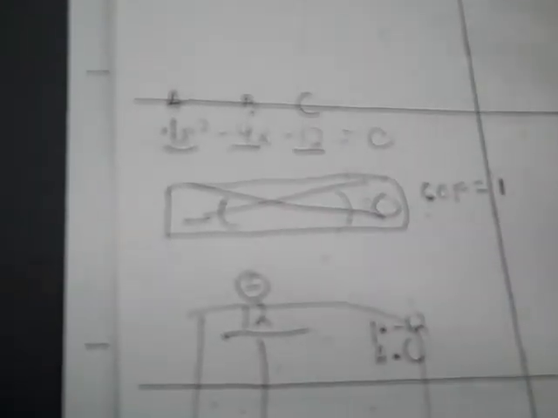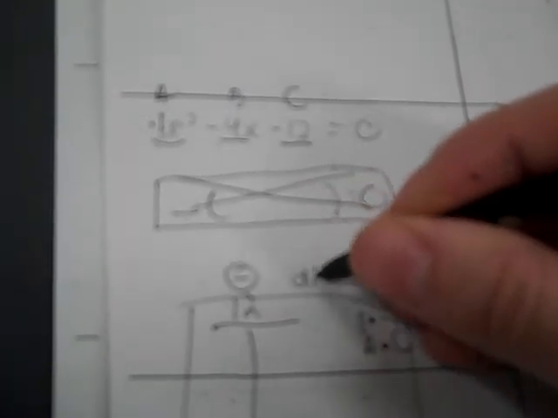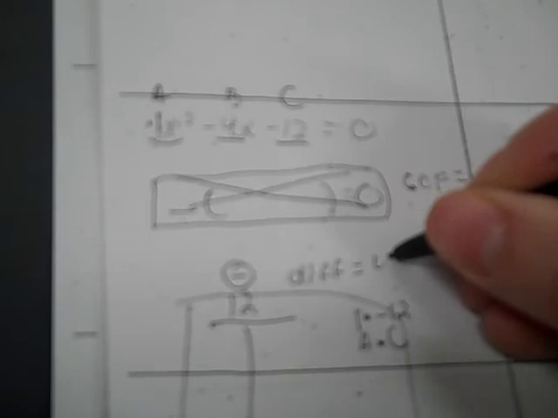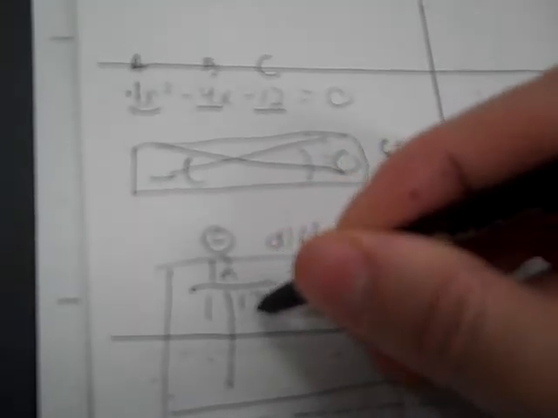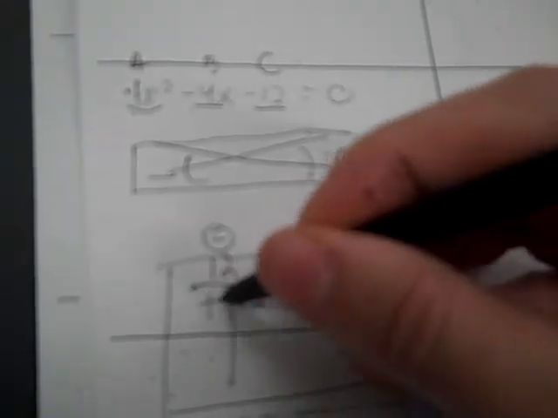So I take A times C, and that's going to be positive 1 multiplied by negative 12. Well, that gives me a negative. So since I got a negative, I'm looking for two factors that give me a difference of 4. 1 and 12. 12 minus 1 ain't 4. 12 divided by 2 is 6. 6 minus 2 is 4.